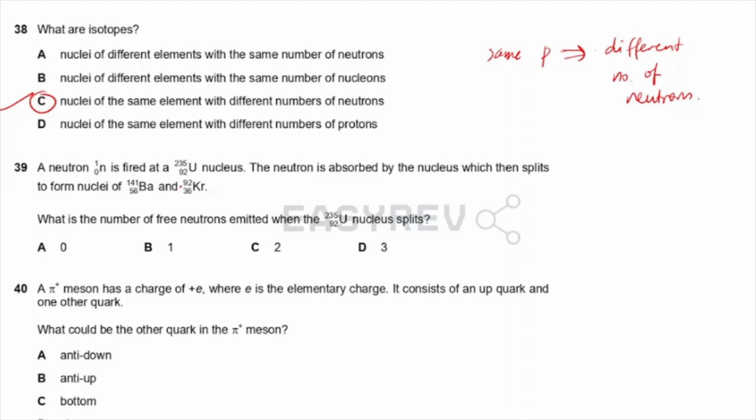A neutron N is fired at a uranium nucleus. The neutron is absorbed by the nucleus, which then splits to form nuclei of barium and krypton. What is the number of free neutrons emitted when the uranium nucleus splits? So here it's just a matter of constructing a nuclear equation and then seeing how things balance on both sides, right? Now, we are told that the uranium nucleus, proton number 92, mass number 235, absorbs a neutron, breaks into barium 56 and 141 and krypton. And then there are some number of neutrons that are also emitted. So let's call that X number of neutrons.